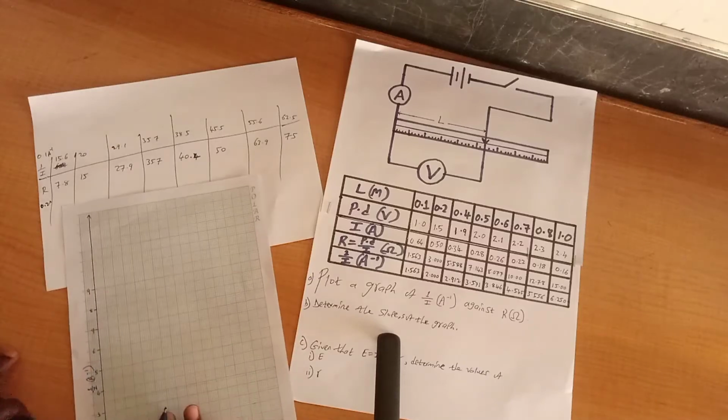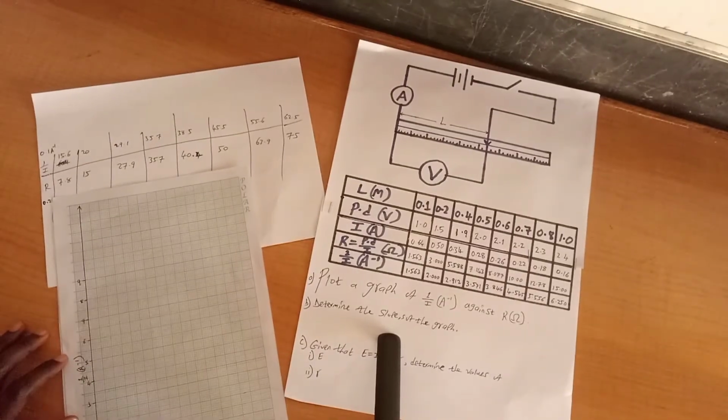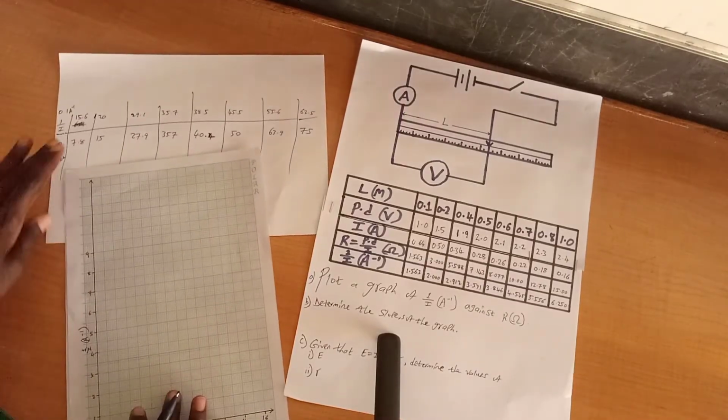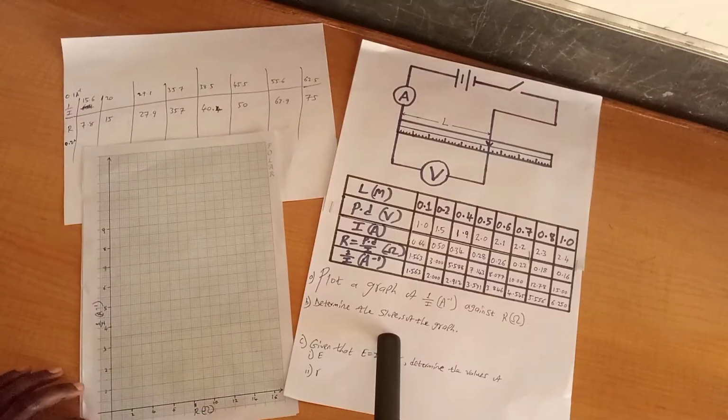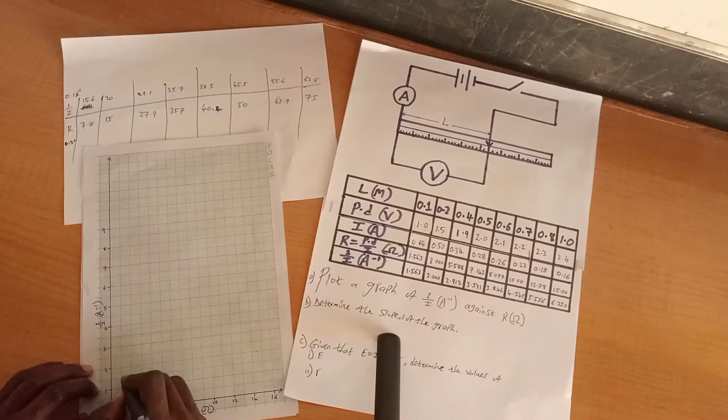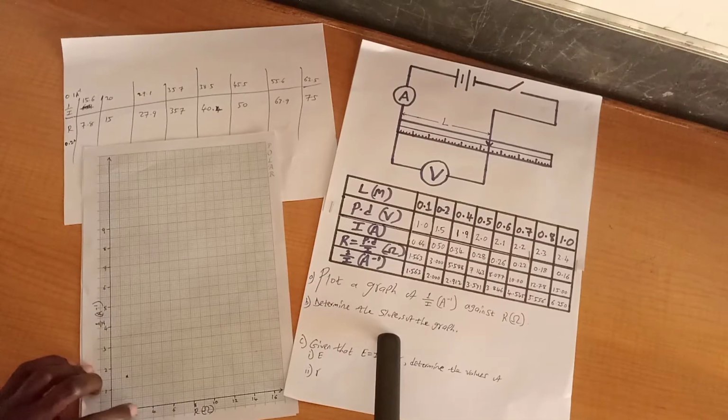Let's start with the resistance. We go 15 horizontally and then vertically. 15 horizontally, then 7.8 horizontally. That's 7 squares. Then we raise 15. So this is 7.8 here. Then 15.6 somewhere there. Then we go 15 squares.